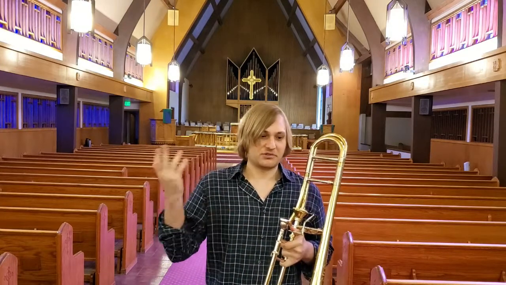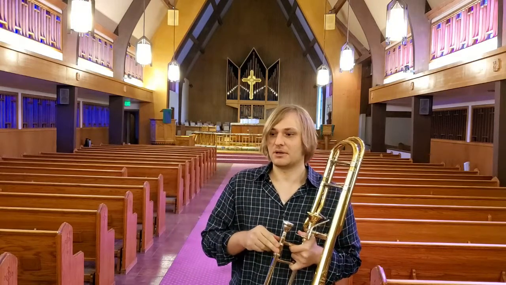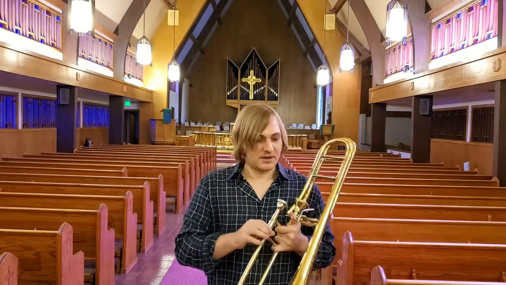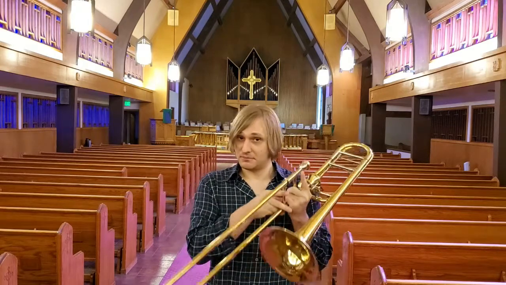In the 15th century, in the Middle Ages and the Renaissance is when we see the sackbut used in literature by composers back then. Interesting thing about the sackbut and the trombone is that it has a slide, of course, which allows variations on pitch.